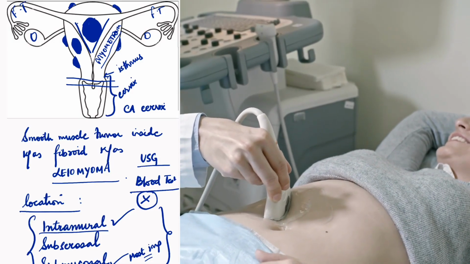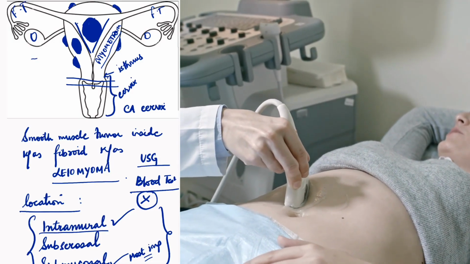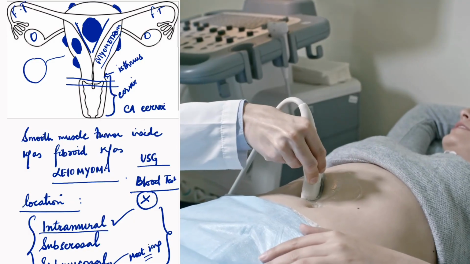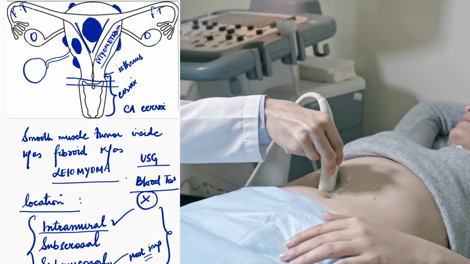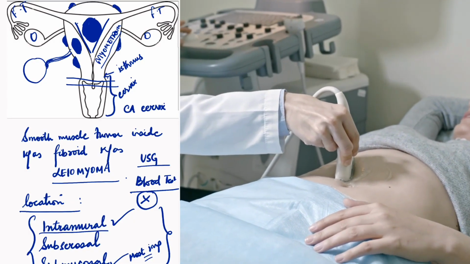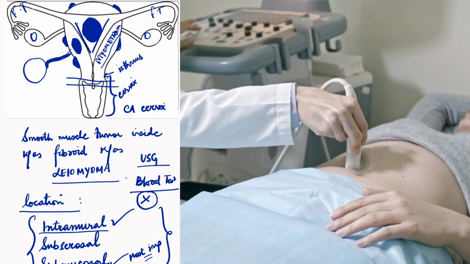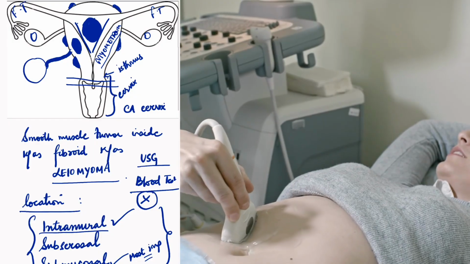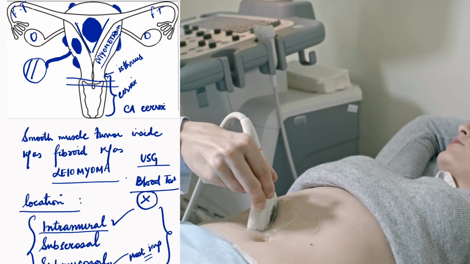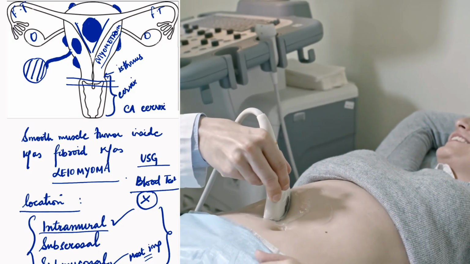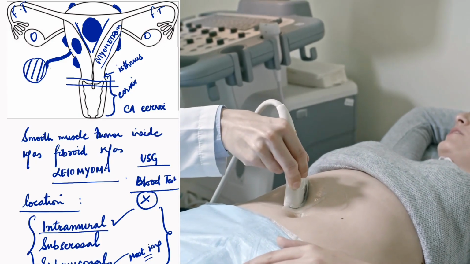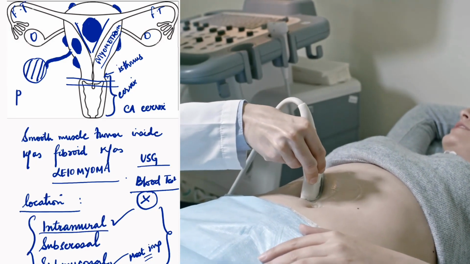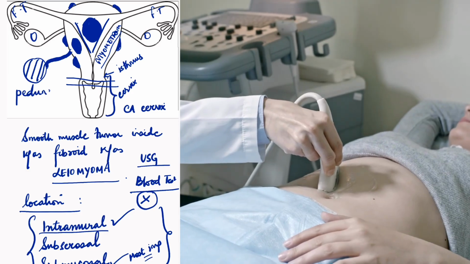What about if the fibroid is there in this area and connected by this small stalk? This kind of fibroid can cause pain if it is pressing on some organ or nerve. So this type of fibroid joined to the uterus by the stalk or pedicle will be pedunculated fibroid.